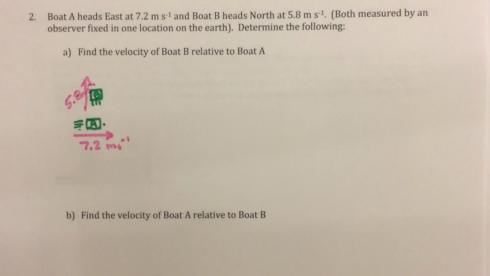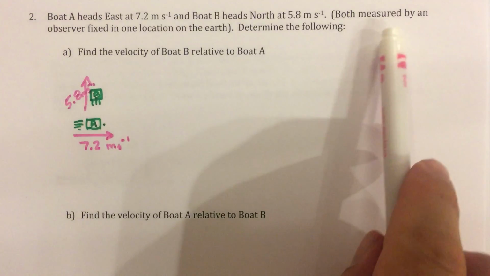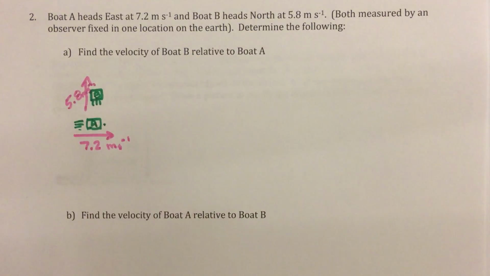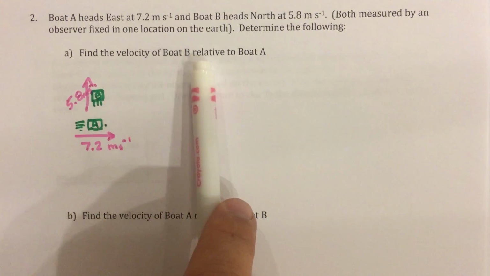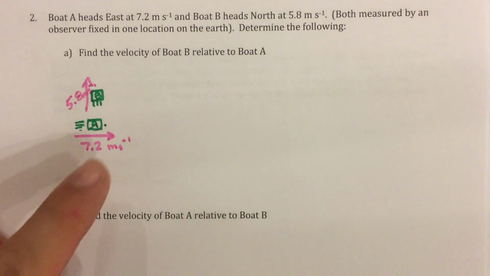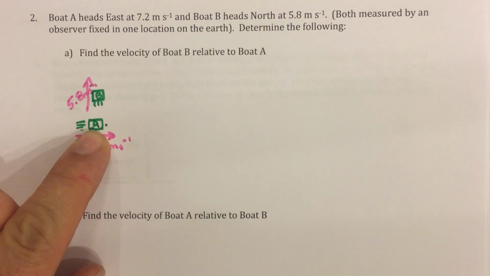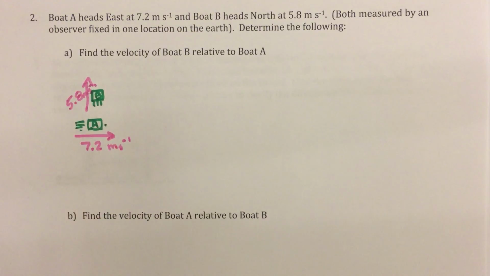All right. Both of these are measured by an observer fixed in one location. It says determine the following. What is the velocity of boat B relative to boat A? So in other words, when you're on boat A, what does it look like boat B is doing? Which way does it look like boat B is going?